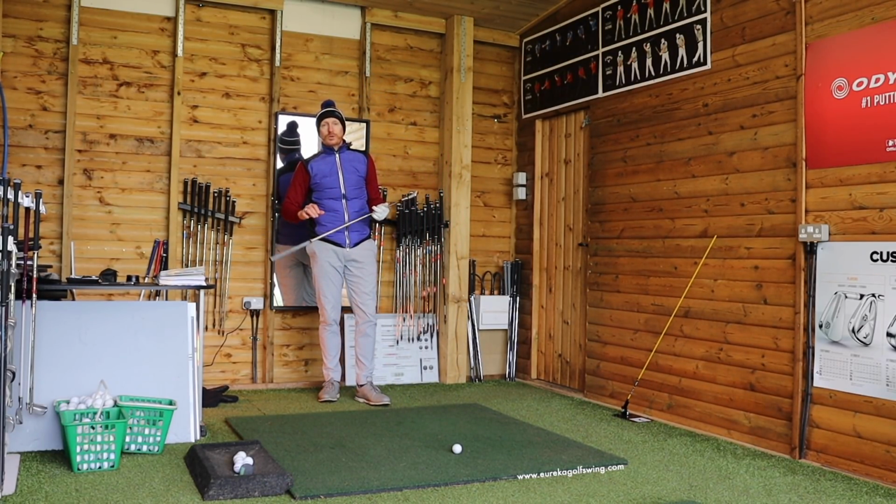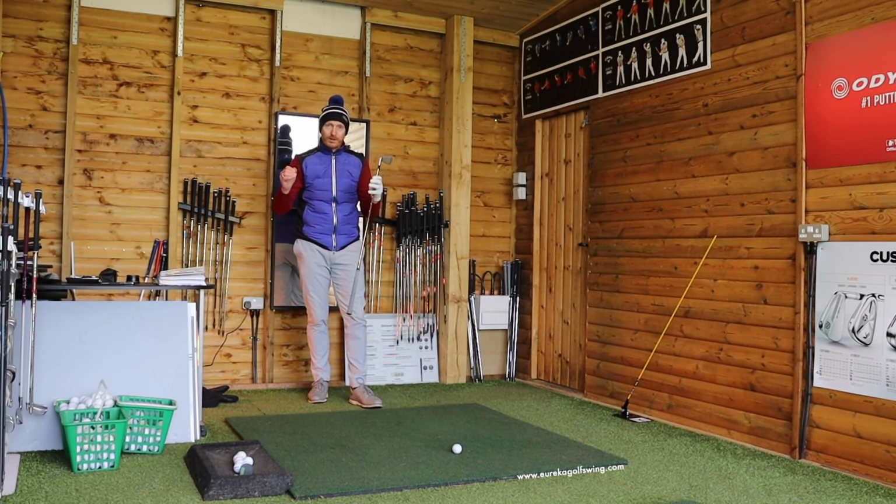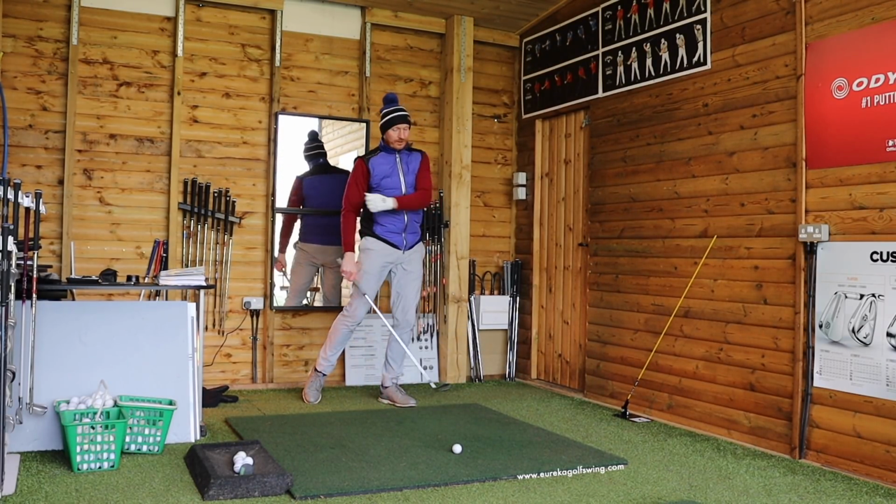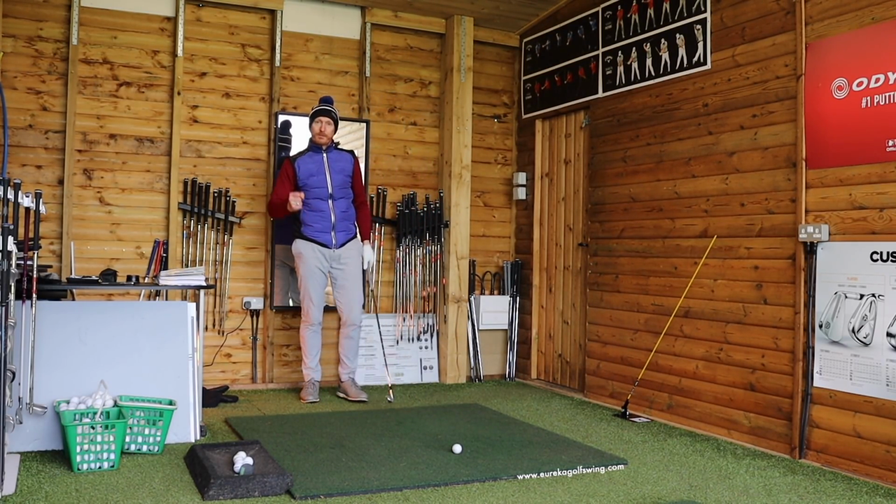So if you've got a strike issue and your low point is the problem, make sure the left shoulder keeps turning. Turn, turn, turn. And then you'll create that perfect alignment post impact. Ball, turf, strike. Very good, Steve, I hear you say.